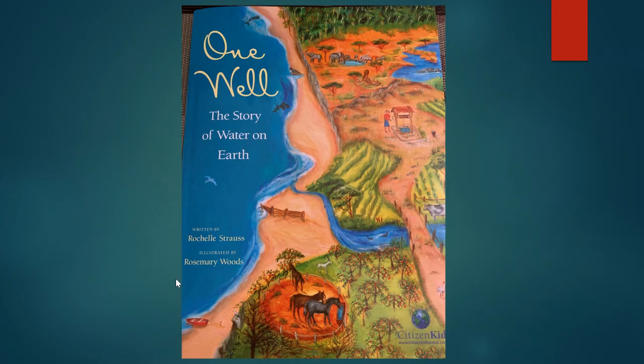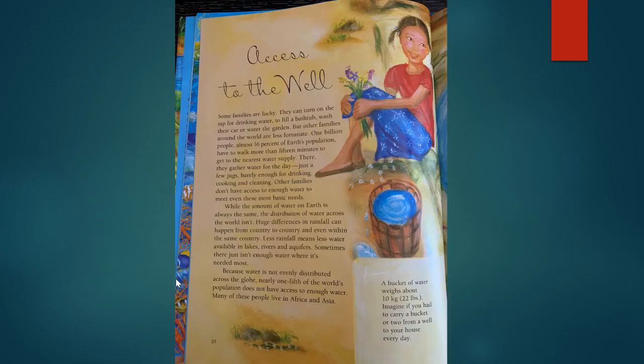One Well, the story of water on Earth. Access to the well. Some families are lucky. They can turn on the tap for drinking water, to fill a bathtub, wash their car, or water the garden. But other families around the world are less fortunate. 1 billion people, almost 16% of Earth's population, have to walk more than 15 minutes to get to the nearest water supply. There, they gather water for the day. Just a few jugs, barely enough for drinking, cooking, and cleaning. Other families don't have access to enough water to meet even these most basic needs.